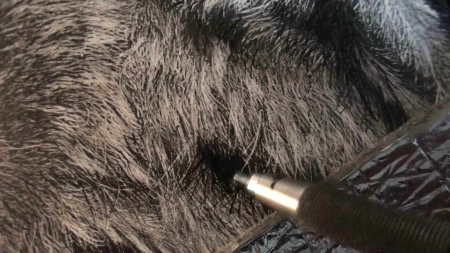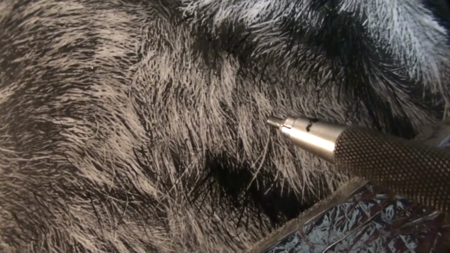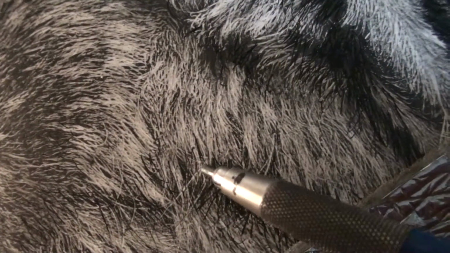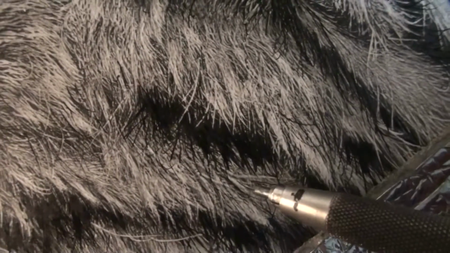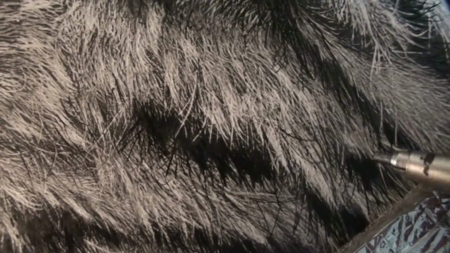See, like this hair right here. This would be one of the hairs that I'm gonna highlight in the end. That's gonna be lighter than all the other hairs. I just want them to stand out. The same with this one here. These ones here. This one here. This one here. Here.